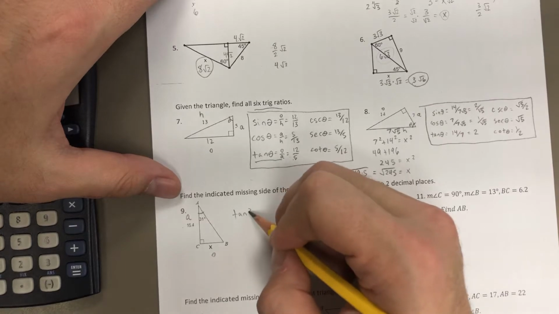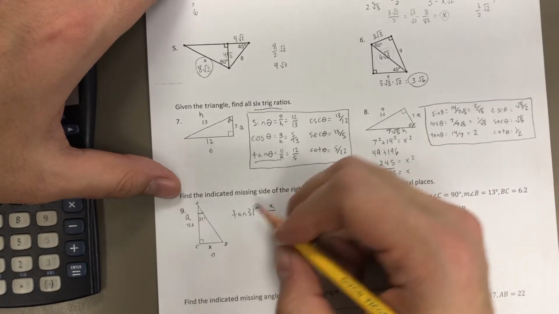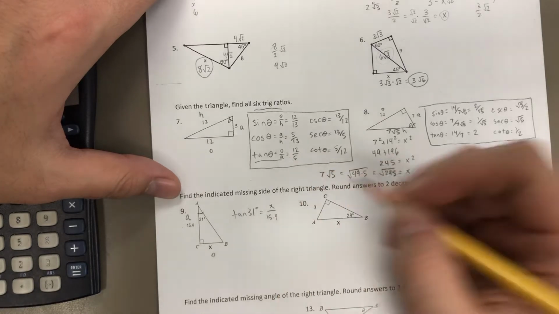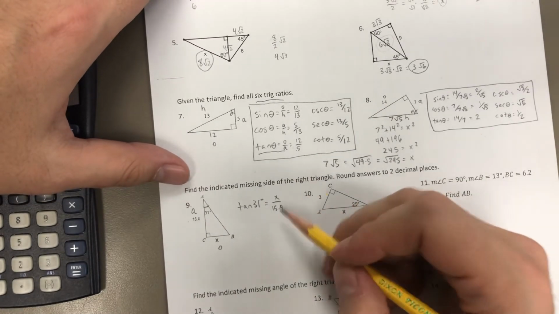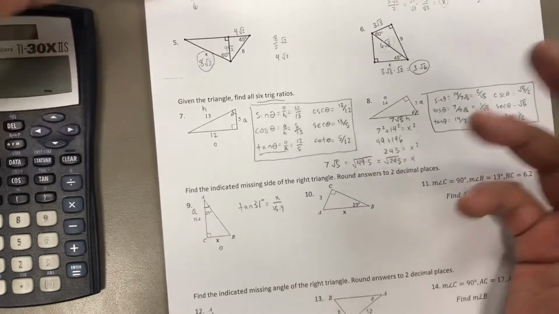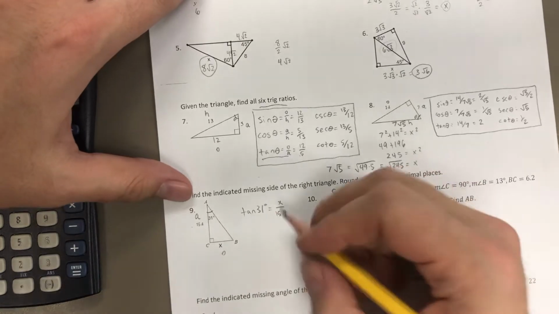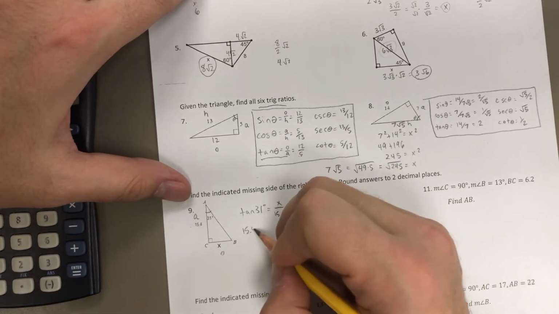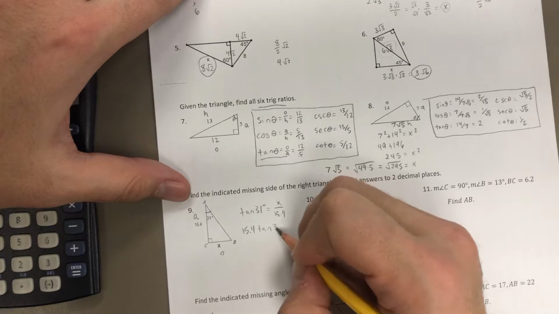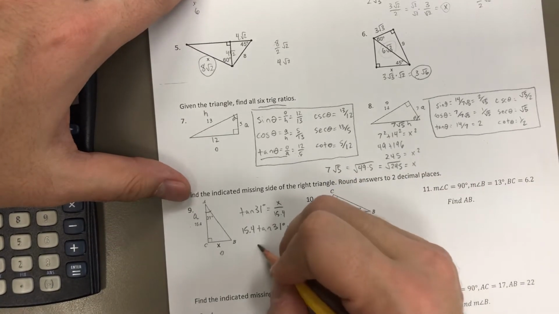So the tangent of the angle, 31 degrees, is equal to the opposite side, x, over the adjacent side, 15.4. And then when we want to solve for x, if it says x over 15.4, dividing by 15.4, the way that we get rid of division is by multiplying, so we multiply both sides by 15.4, and we get 15.4 times the tangent of 31 degrees is equal to x. And then we can just type that into our calculator and find out what x is.